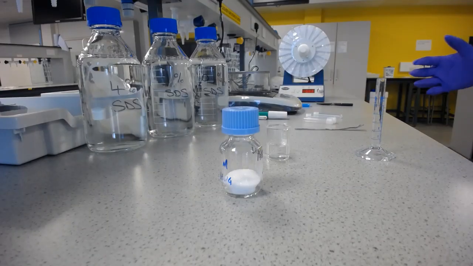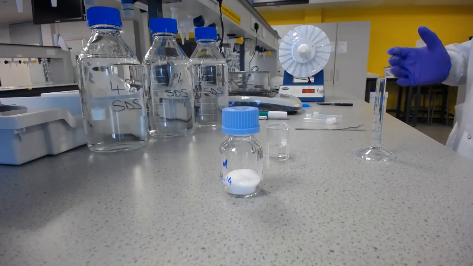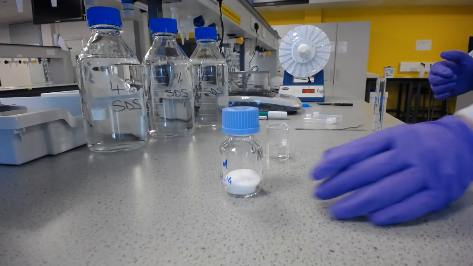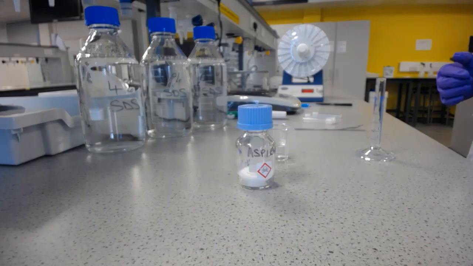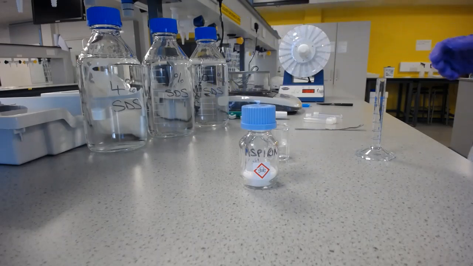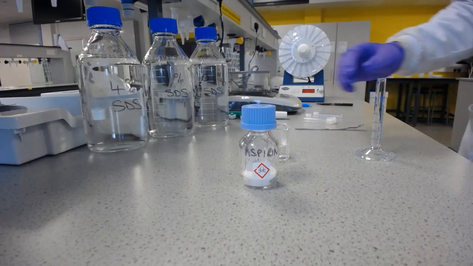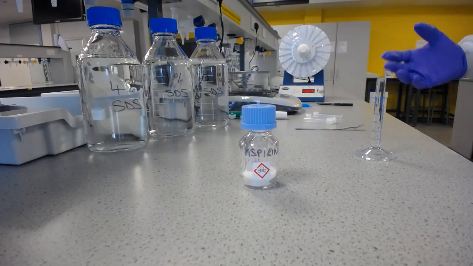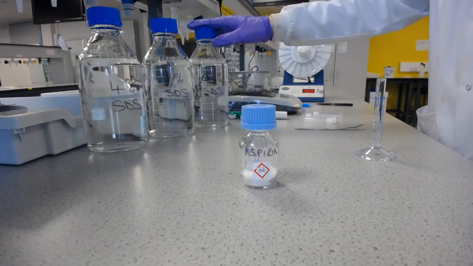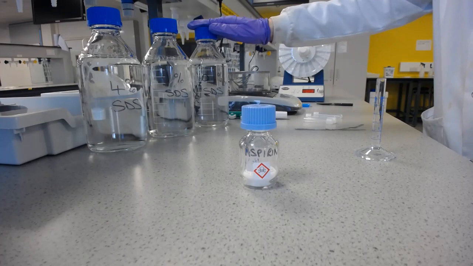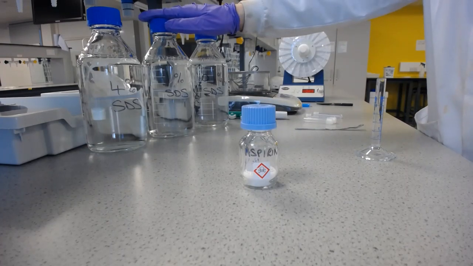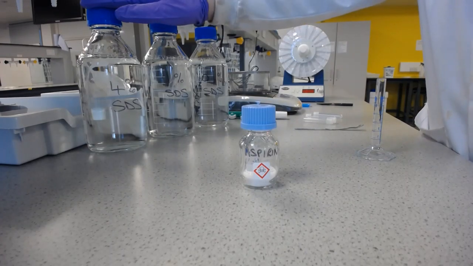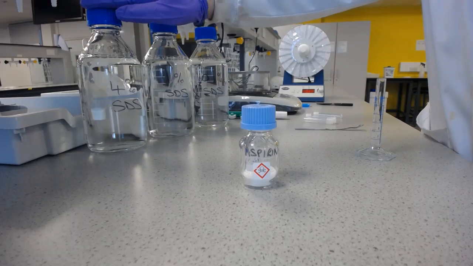In the first part of the practical, we're going to determine the solubility of aspirin in 4 different dissolution media. Those media are just deionized water, which I've got in a little beaker here, and then deionized water with 0.1% sodium dodecyl sulfate, 1% sodium dodecyl sulfate, and 4% sodium dodecyl sulfate.